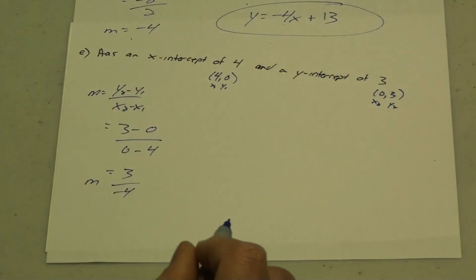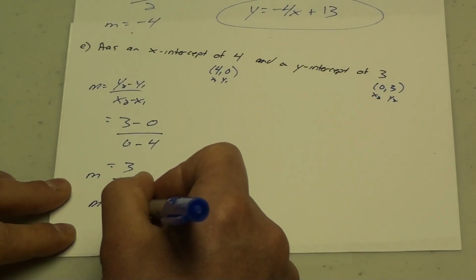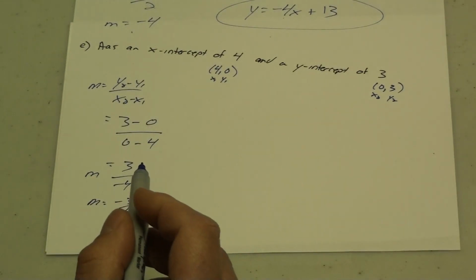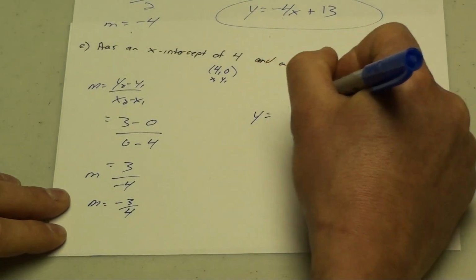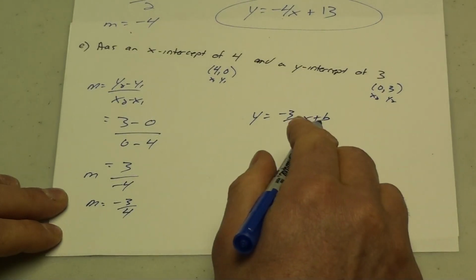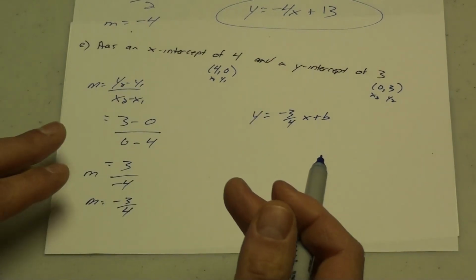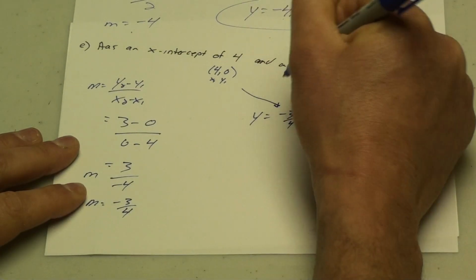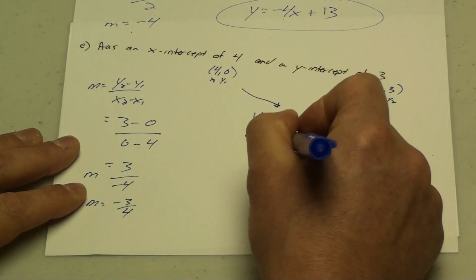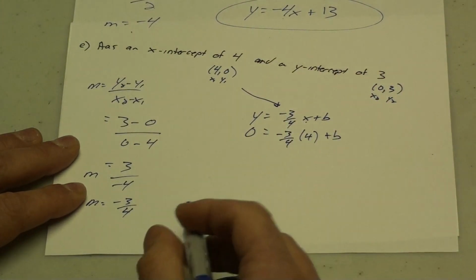There's my slope. Now this negative on the bottom, I can actually rewrite it so the negative is on the top, negative 3 over 4. It doesn't really matter where you put the negative in a fraction, as long as you just have the one negative there. So I have y equals negative 3 over 4x plus b. I need to solve for the b value. Again, I'm going to sub in an x and a y coordinate to figure that out. It doesn't really matter which one you use. I'm going to use the first one again. So I'm going to sub in my y is 0. Negative 3/4 still. My x is 4 plus b. I need to solve for b.